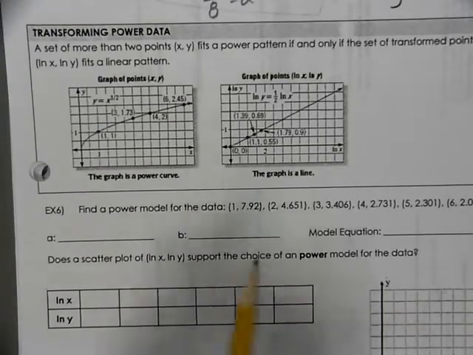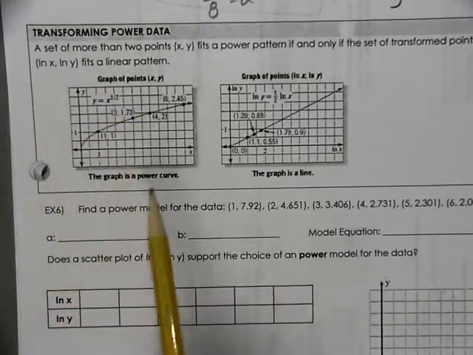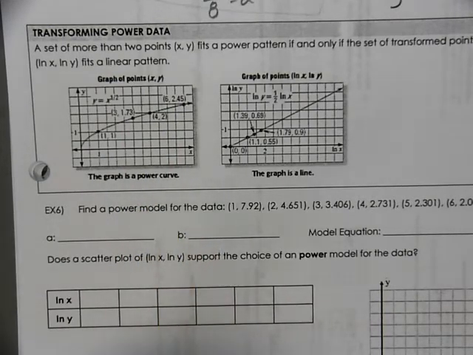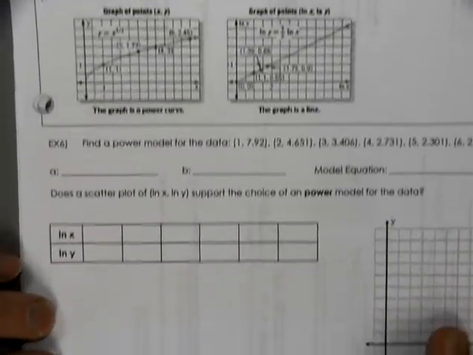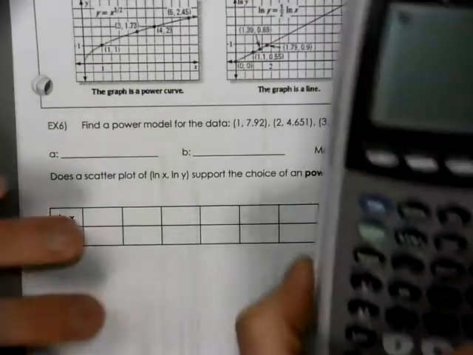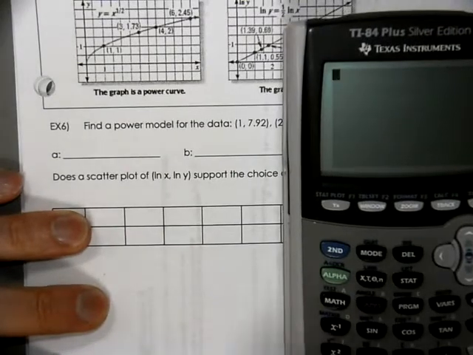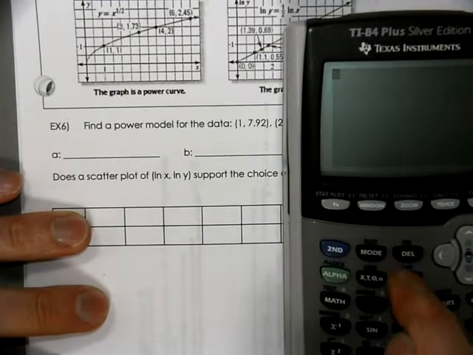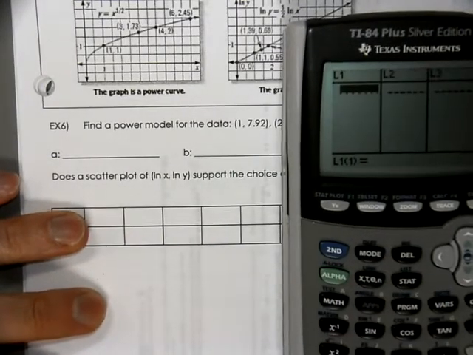Okay, this time we're doing our transforming power data. We're trying to see if this data is a good representation of a power model for a power function. So we're going to do the same type of typing our values into our equation. We're going to say stat edit.